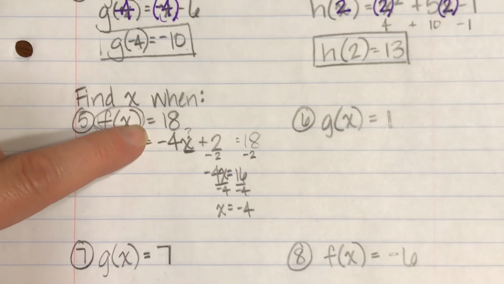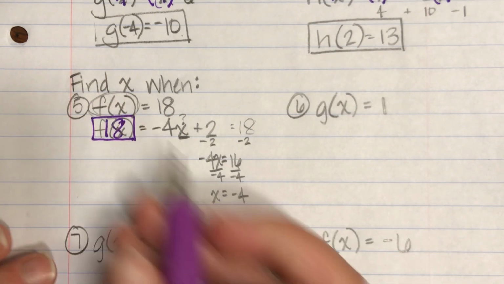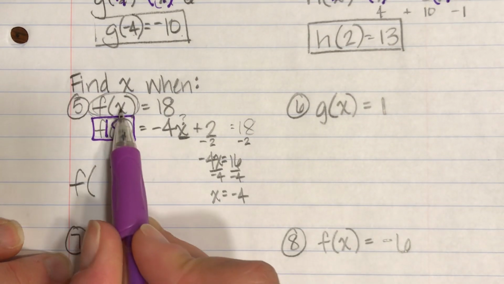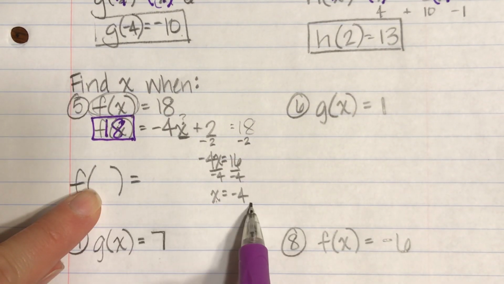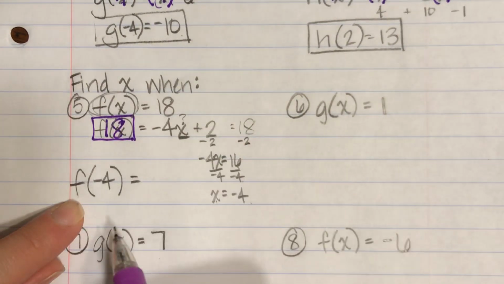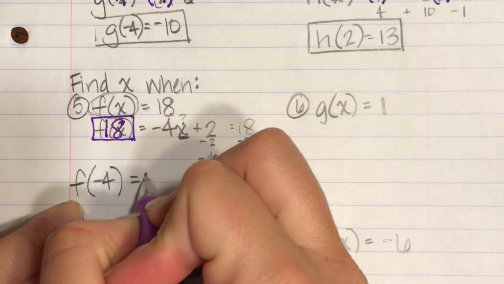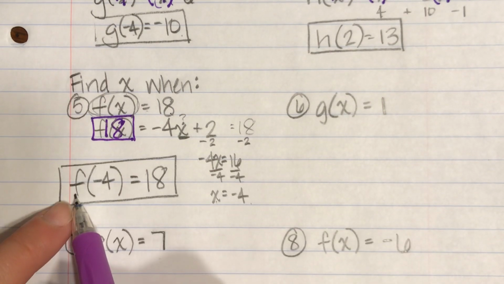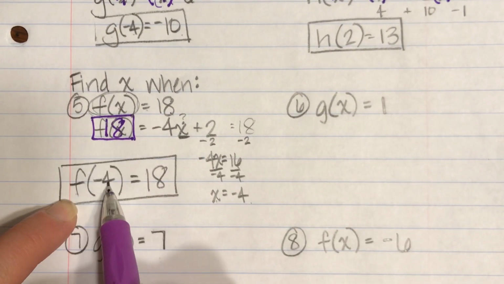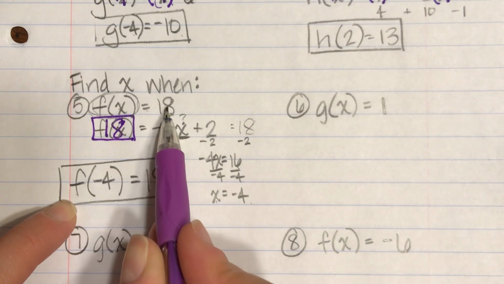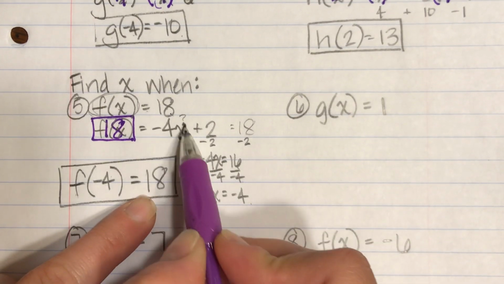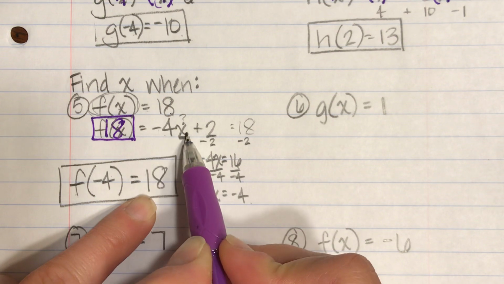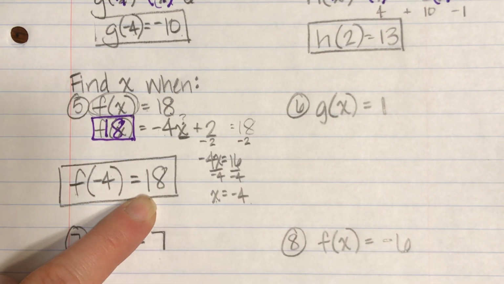Okay? If I want to write my answer in function notation, I know it's going to set up as f of something equals something. Well, instead of the x, I now know that x is negative 4. So I can put a negative 4 where the x goes, and it equals 18. When I write it this way, it tells me when I use the f function, I need an input value of negative 4 to make it equal 18. If I was to actually plug in a negative 4 right there, negative 4 times negative 4 is positive 16, and positive 16 plus 2 is 18, okay?